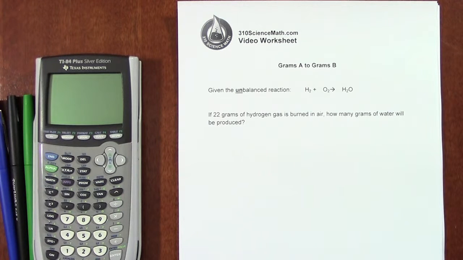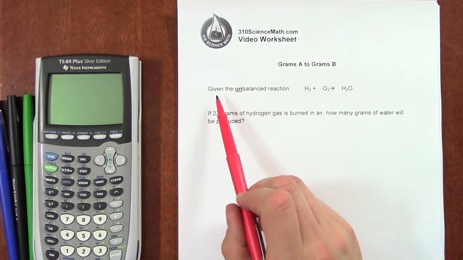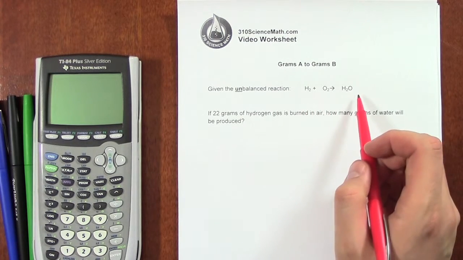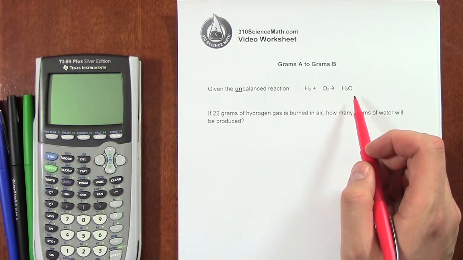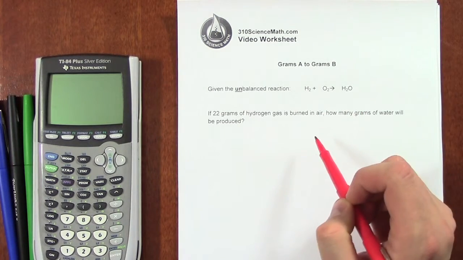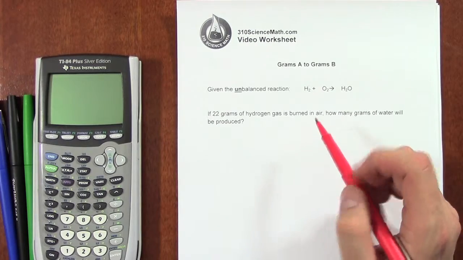Okay, we're going to solve a grams to grams problem. Now this is kind of the big one when it comes to stoichiometry. This is the one that has the most steps. Okay, so you have to pay careful attention. Now just to one-up the situation a little bit, I made a question that, as you can see, says given the unbalanced reaction. Now because it's unbalanced, we need to step in and balance it before we can do anything that the question is asking. So let's take care of this before we begin.